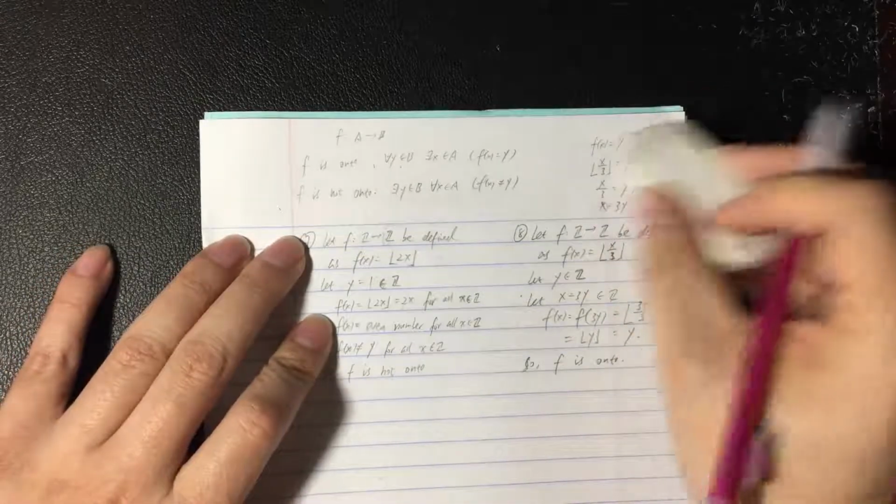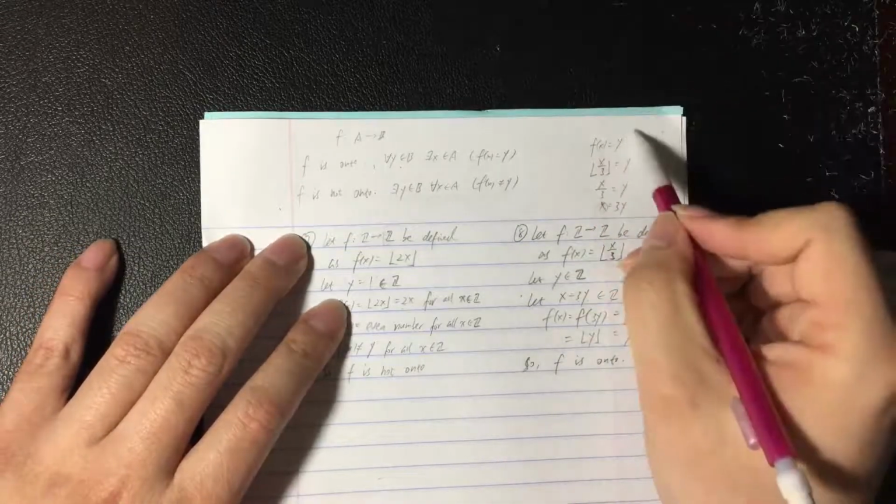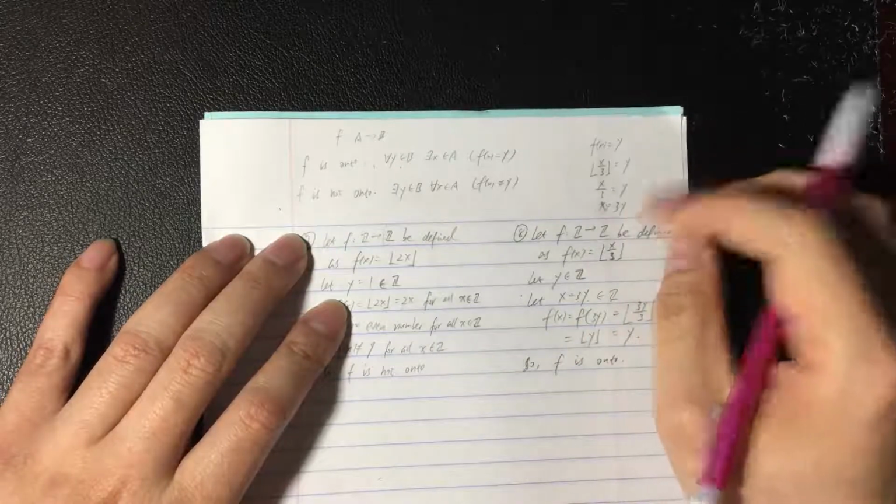And we don't need this. This is your scratch work. We use this to find x. That's your scratch work. That's not a part of the proof.